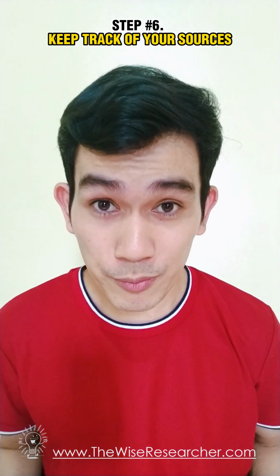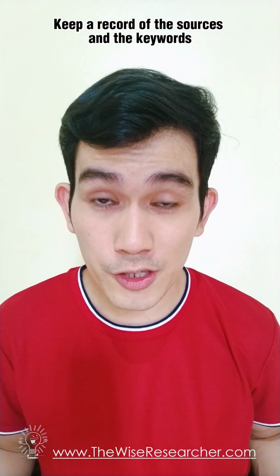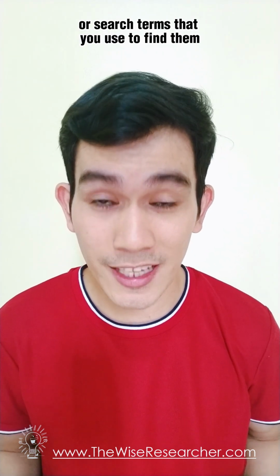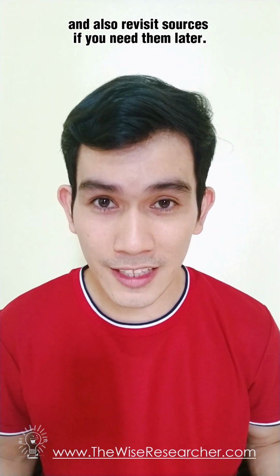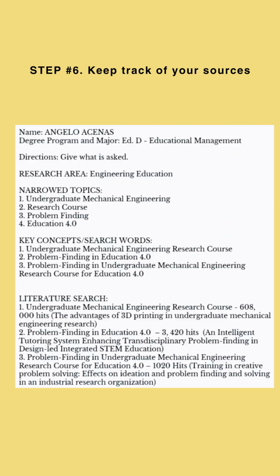Step number 6. Keep track of your sources. Keep a record of the sources and the keywords or search terms that you use to find them. This will help you track your progress and also revisit sources if you need them later. Example: so for example, in my doctorate study, my research area is about engineering education. I narrowed the topic into narrow topics such as undergraduate mechanical engineering, research course, problem finding, and education 4.0. And I also identified key concepts and search words like undergraduate mechanical engineering research course or problem finding in education 4.0 and problem finding in undergraduate mechanical engineering research course or education 4.0.